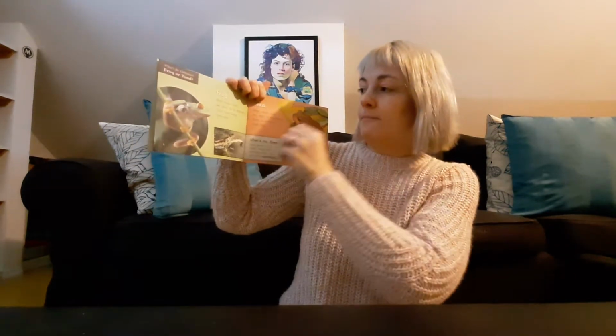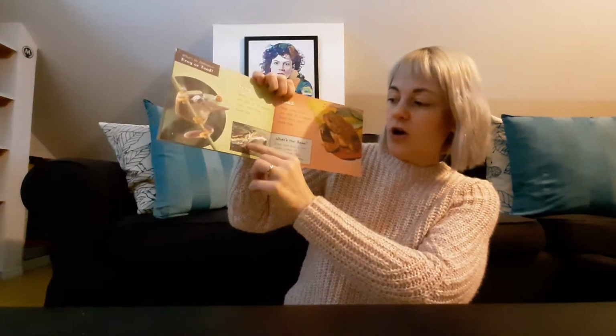So frog. Most frogs have wet skin. It is smooth. They have long back legs. So if you were to catch a frog, their skin would feel kind of slimy and wet. And here's the tongue of a frog. Let you look at that one more time.